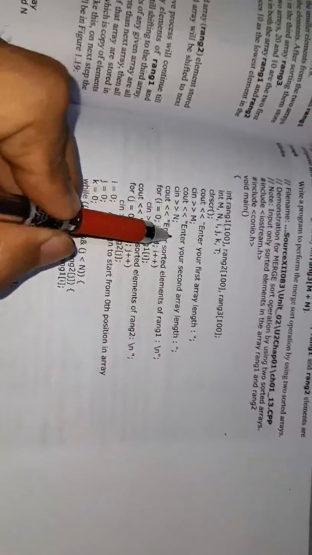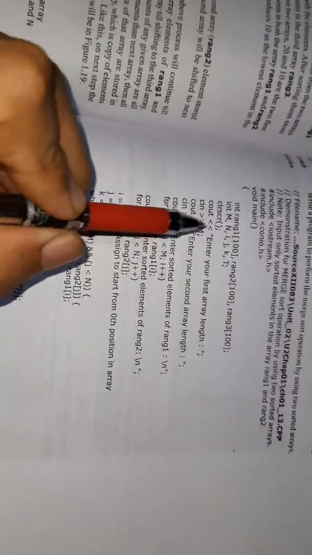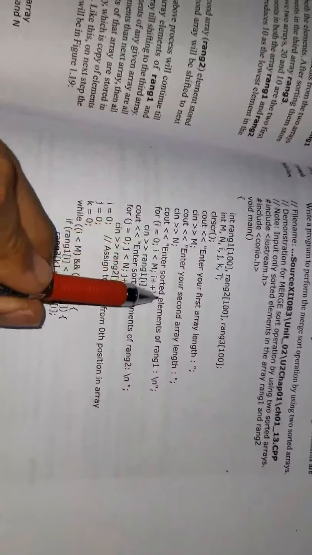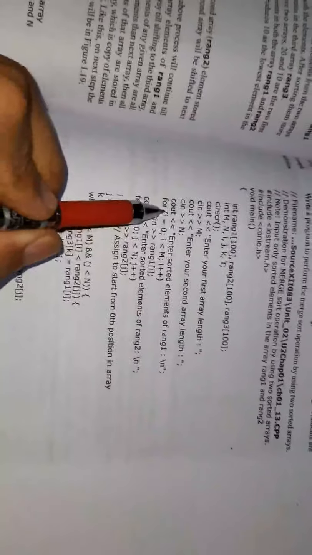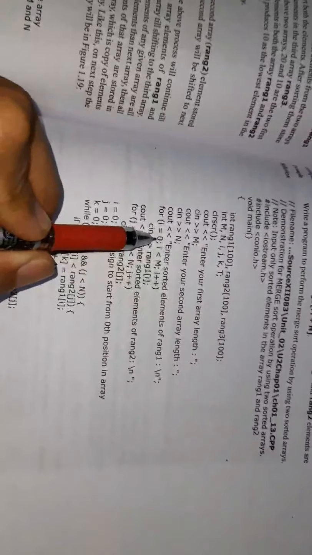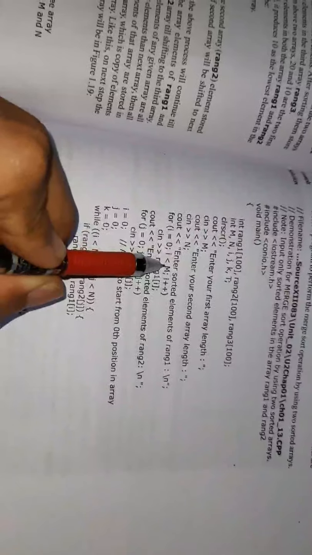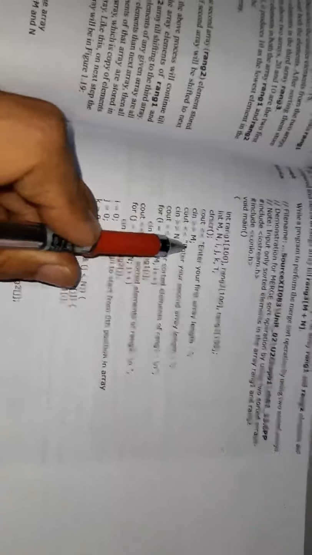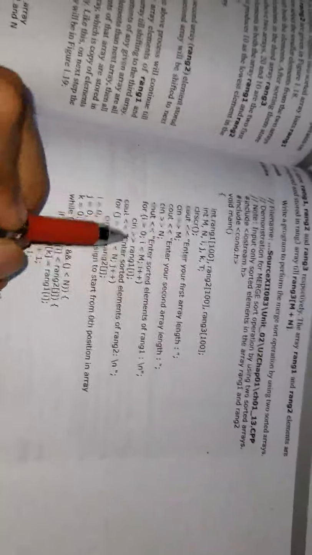So here enter sorted elements of rank 1. Now after the length is declared, we know how many array elements are to be declared, and how many data values to be entered. So now there is a fixed length, and we know that the loop will not be infinite, so the loop should be stopped at a certain point. So for that, for I will start from 0 because the array index starts with 0, and then I is less than m. Now there is a test condition, so now the for loop becomes finite. 0 is less than m, suppose 6, right? So the loop will continue 6 times.